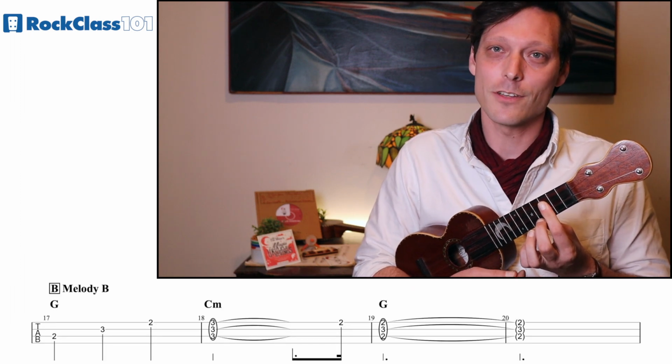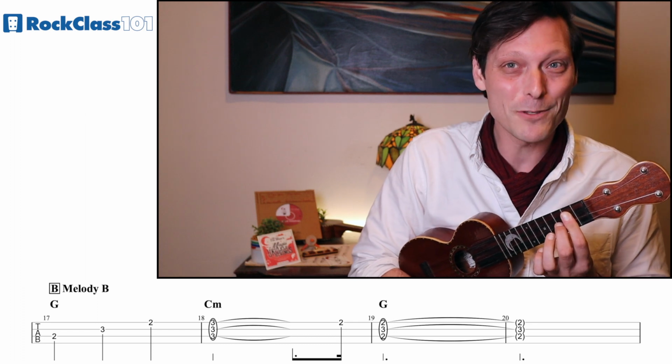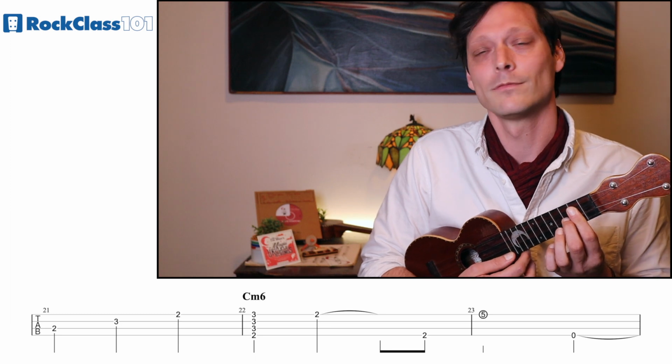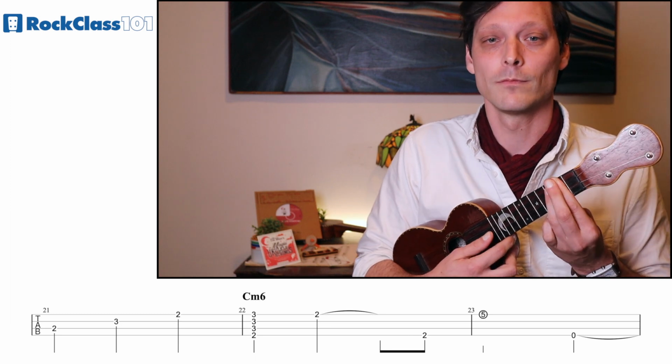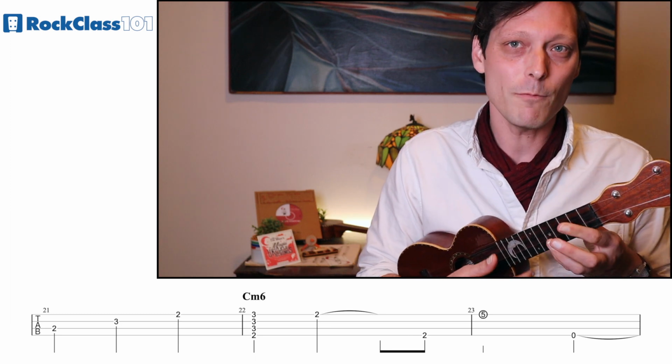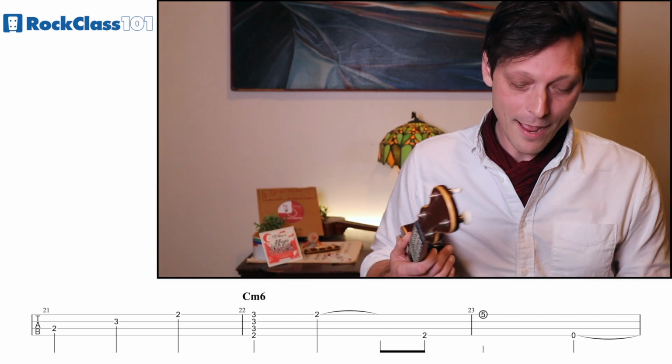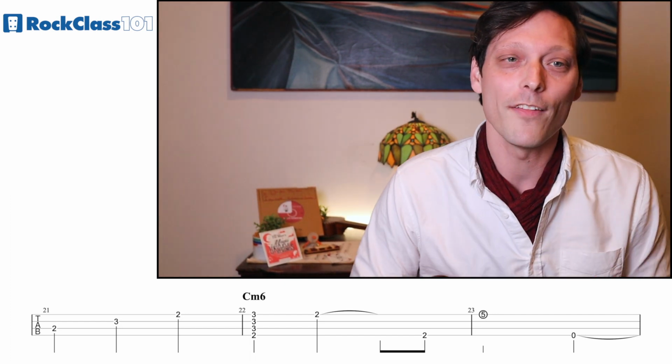And this little section should seem familiar. It's the same as our beginning, right? And then we go to that C minor 6th chord. Same lick. But this time we're going to change something. We're going to use the open G string up to set us for that next little section. So we have this new variation on that same theme.